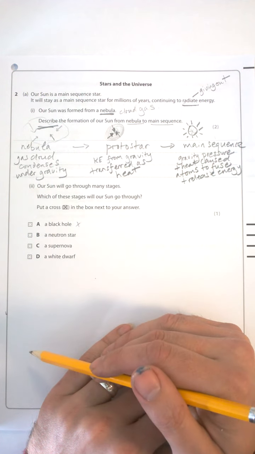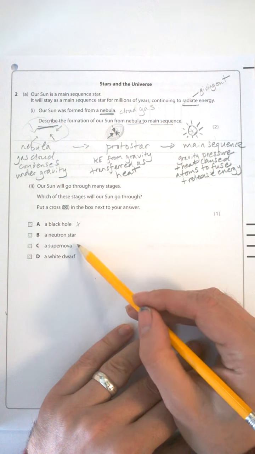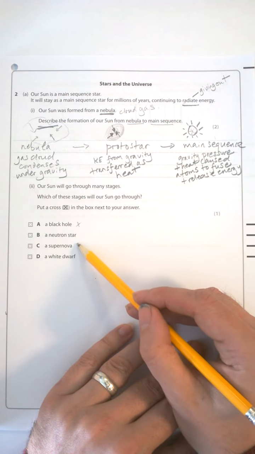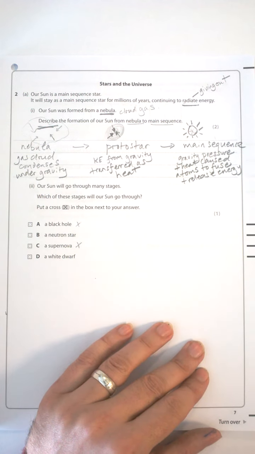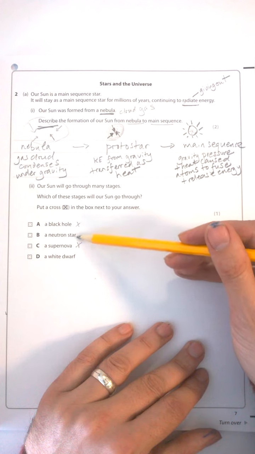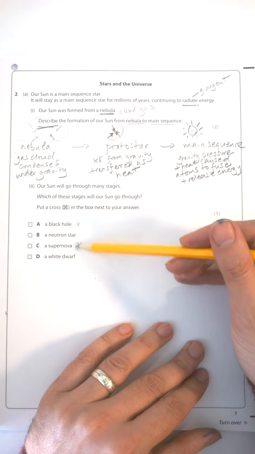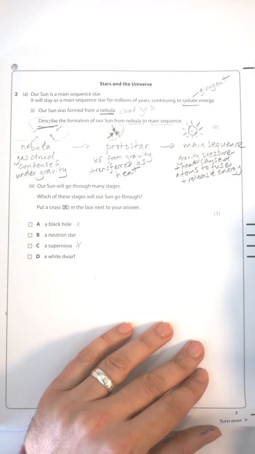And supernova, that's what tends to happen to the really big stars before they collapse into black holes. Which of these stages will our sun go through? It's one of these two. I'll leave you to look up and decide which is the correct answer.